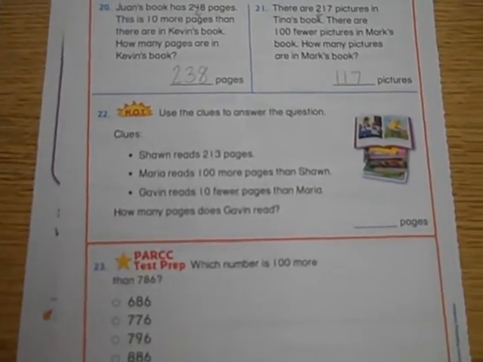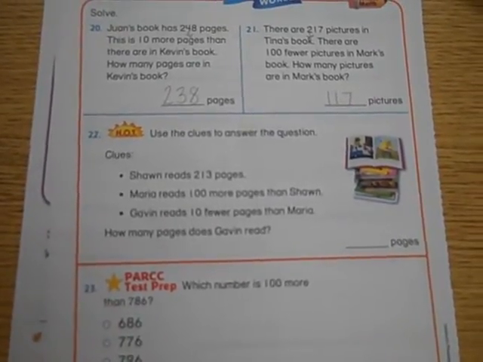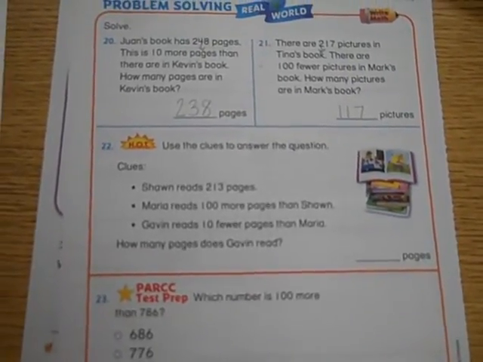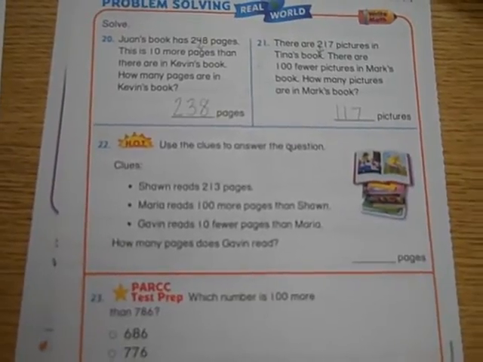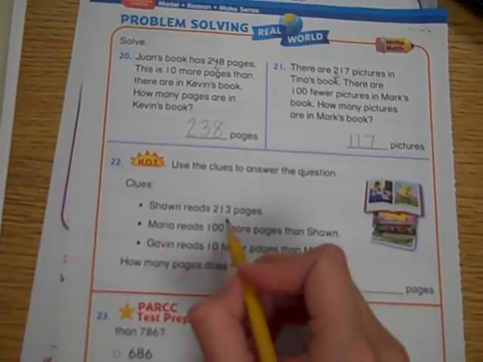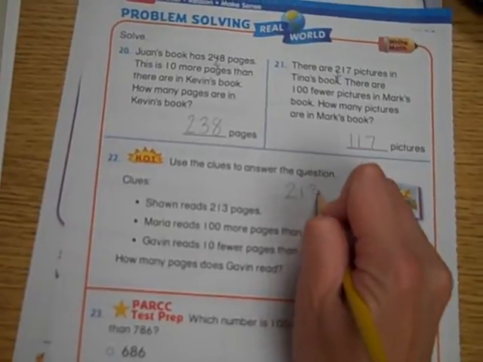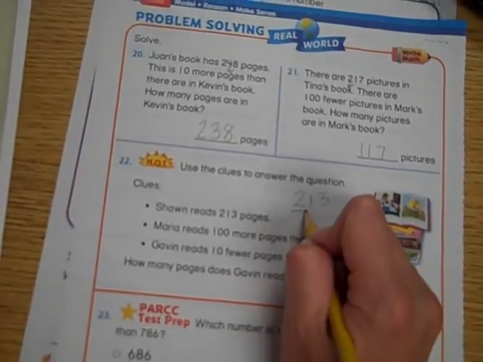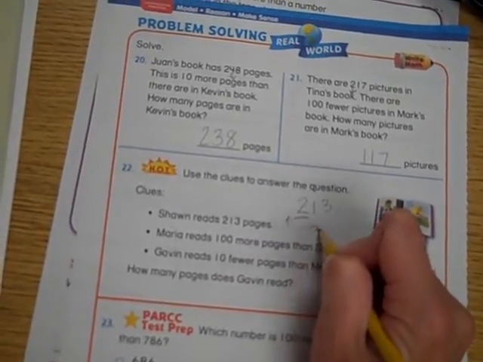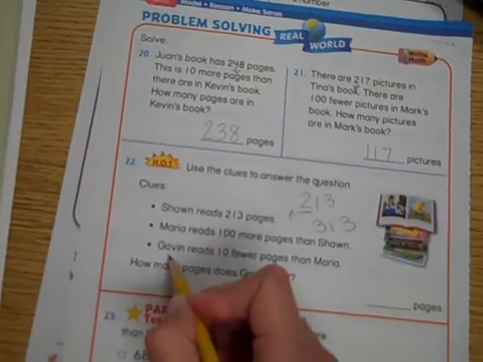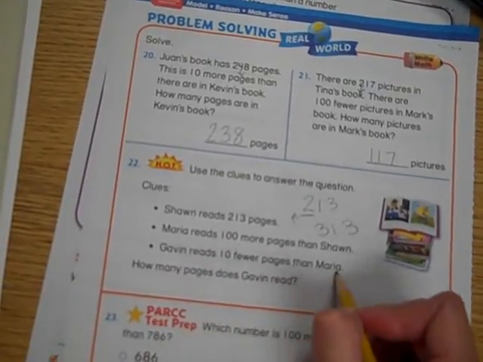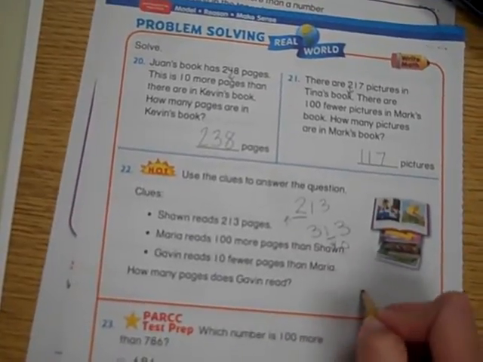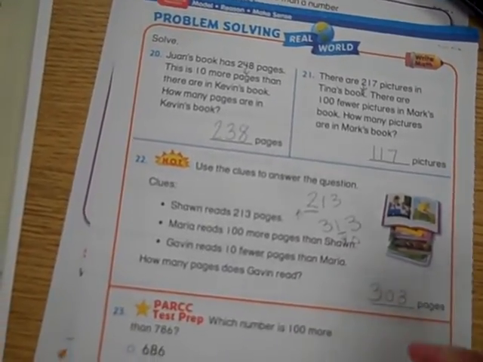Use the clues to answer the questions. Sean reads 213 pages. Maria reads 100 more pages than Sean. Gavin reads 10 fewer pages than Maria. How many pages does Gavin read? Well, let's see. Sean reads 213. Let's start there. Maria reads 100 more pages than Sean, which means our hundreds place has to go up by one, which means we're now at 313. Gavin reads 10 fewer pages than Maria, so we're in the tens place. We need to go down, which makes that a 0, which means Gavin read 303 pages.